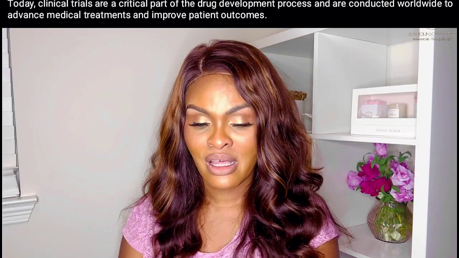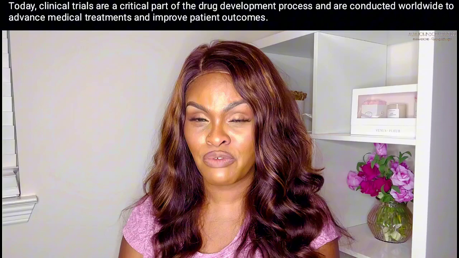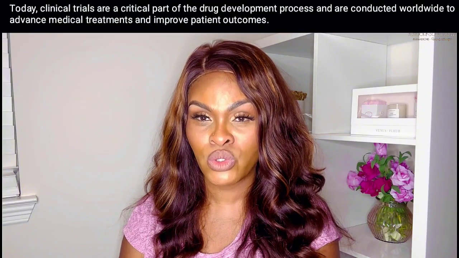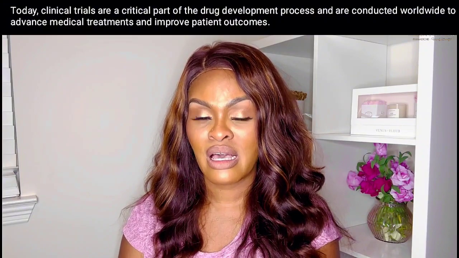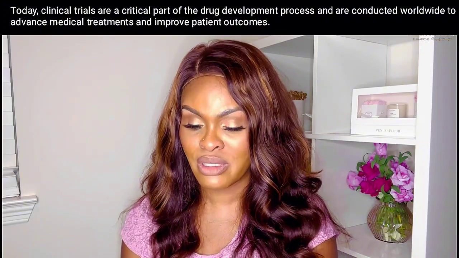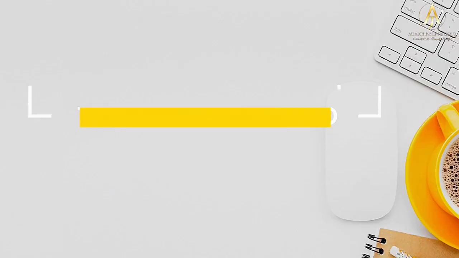So today, clinical trials are part of the drug development process, and they are conducted worldwide to advance medical treatments and improve patient outcomes, and they are done ethically. Where we are today, clinical trials are heavily regulated, and only ethical human experimentation is allowed.